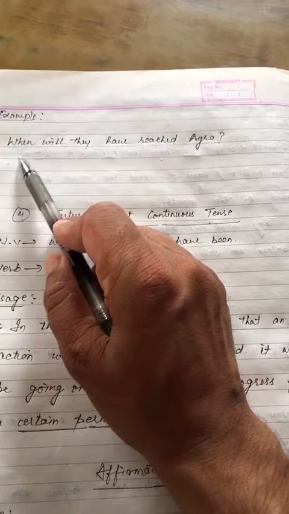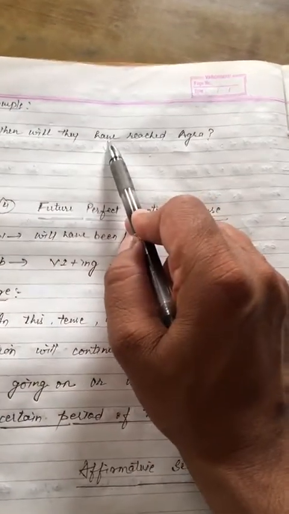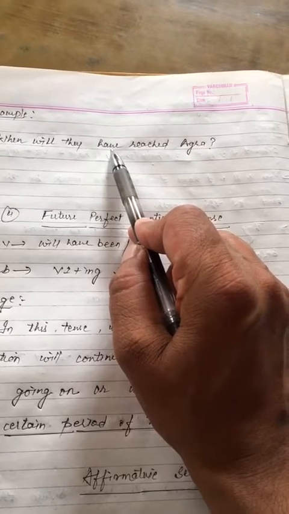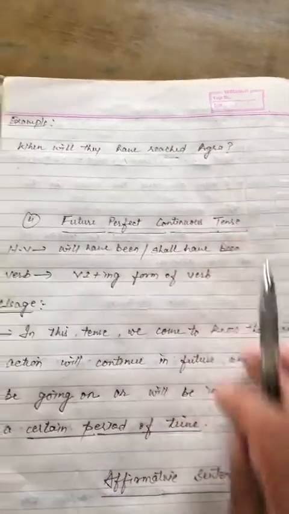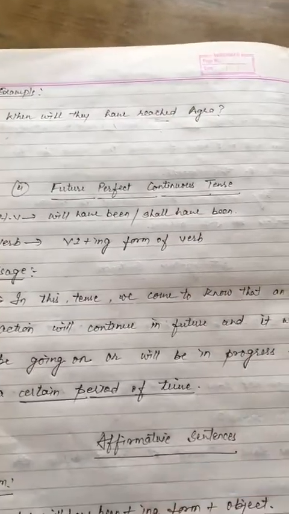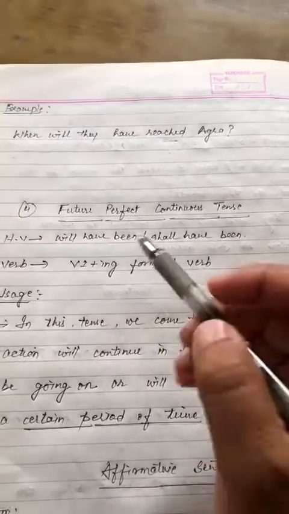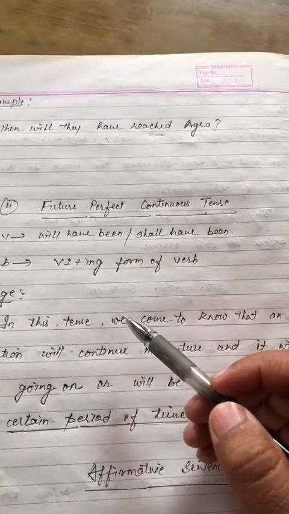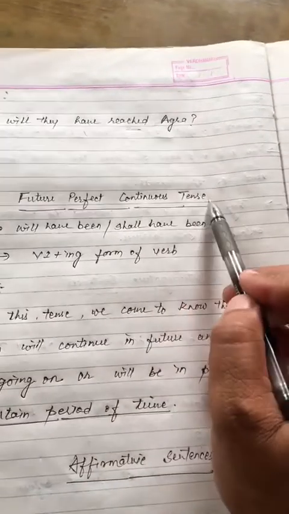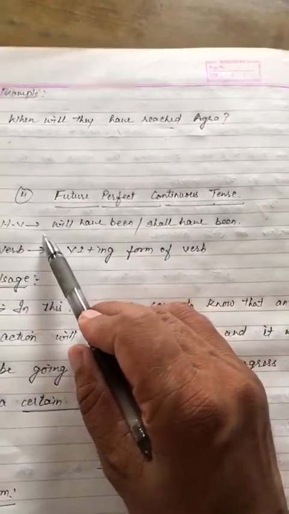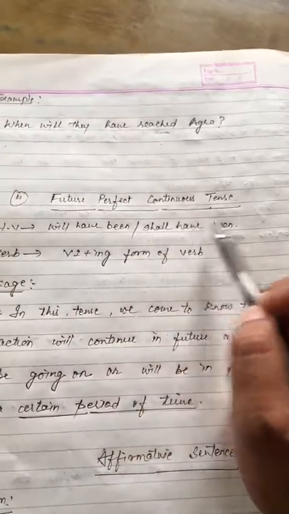So when, WH word, will, helping verb, then subject, then have, obviously we have to use here, then your third form of the verb, and then your object. So this was your future perfect tense. Now come to the last type of the future tense, that is future perfect continuous tense. The helping verbs of this tense are will have been or shall have been.